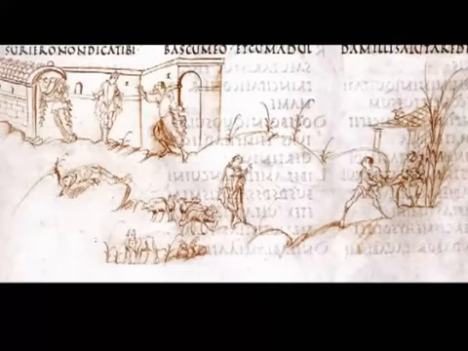Nathan is shown gesturing dramatically towards David, who stands awkwardly, literally caught between God's messenger and Bathsheba, the wife of Uriah, with whom David committed adultery. Bathsheba's husband was sent into the front line of battle by David, where he was killed, and here is Uriah with blood pouring from his mouth, dead, directly beneath the guilty adulterous couple.